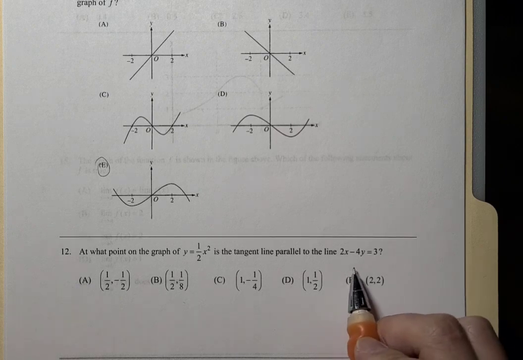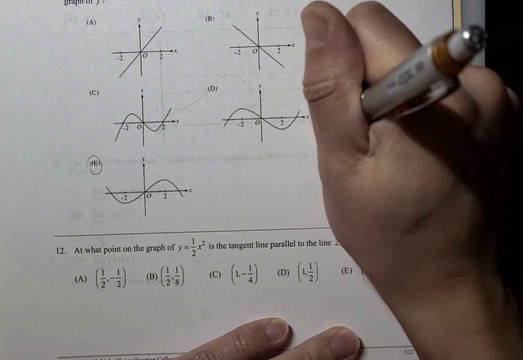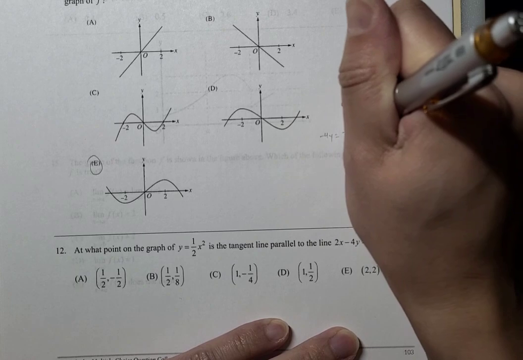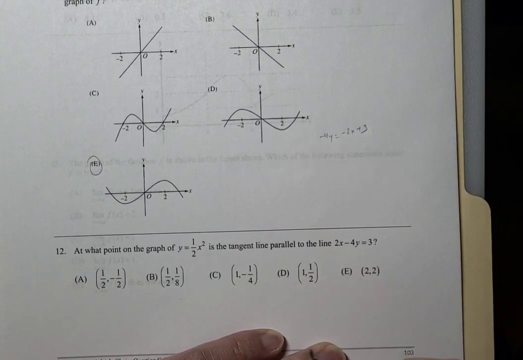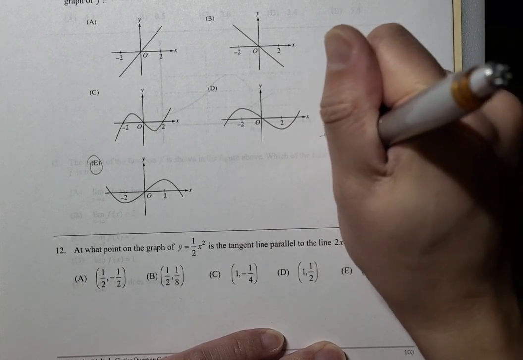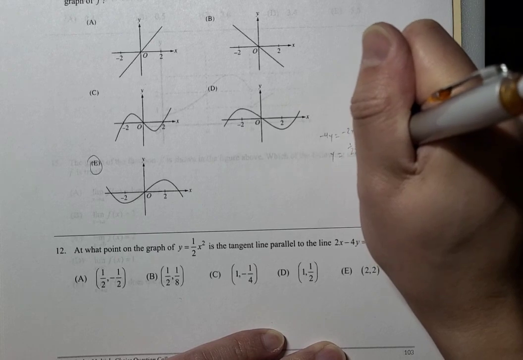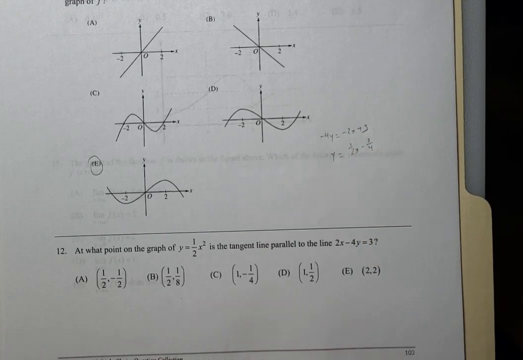So to get the slope of this line, let's get it in slope-intercept form. So minus 4y is equal to minus 2x plus 3. I just move this 2x to the other side. Y is equal to, we divide by negative 4 on both sides, half x minus 3/4.